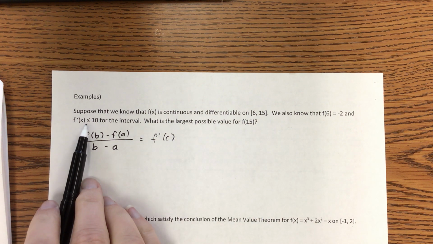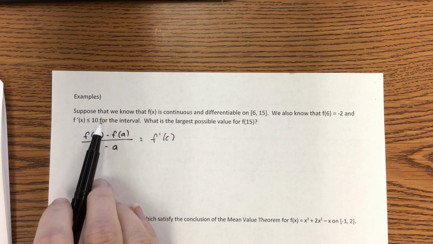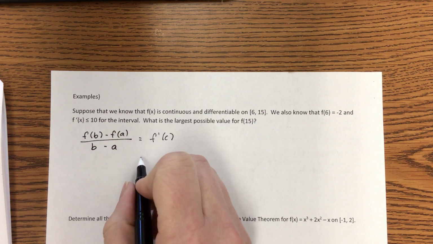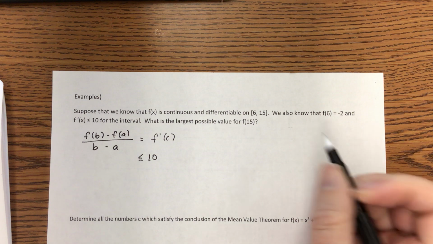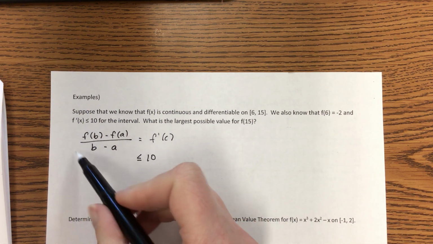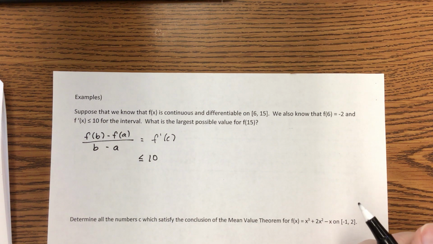We know that f prime of x is less than or equal to 10 on the whole interval. So this fraction has to be less than or equal to 10, right? All the slopes have to be less than or equal to 10, so the slope between our endpoints also has to be less than or equal to 10.